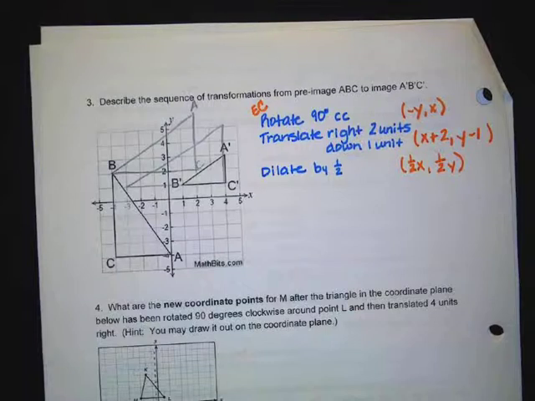Definitely know your sequences. Know how to get from one to the other. Remember that square that we did? You can easily practice by going through a set of sequences and then getting back to the first one. You can make up all sorts of problems to help you practice that.